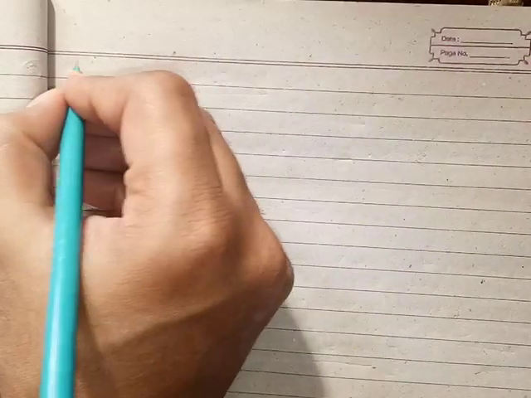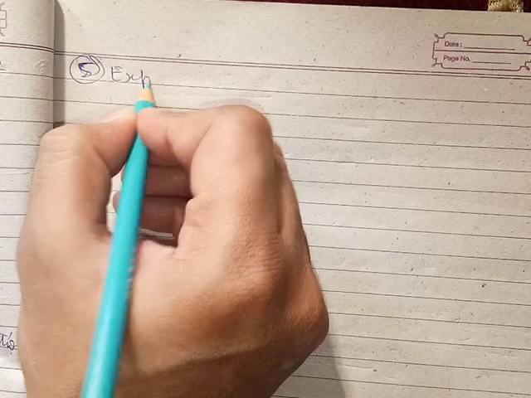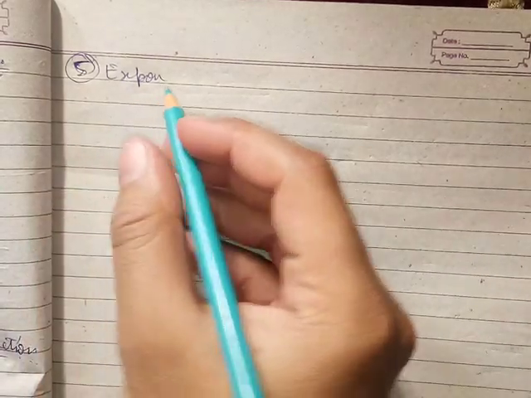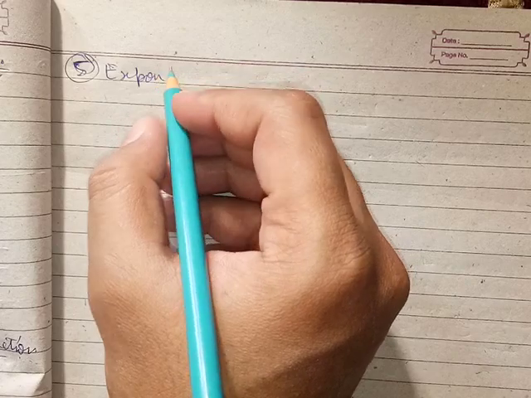Further moving on, we have fifth, the exponential function.